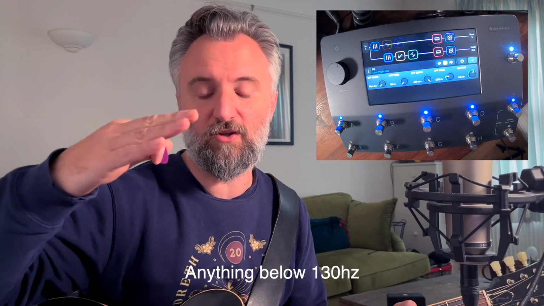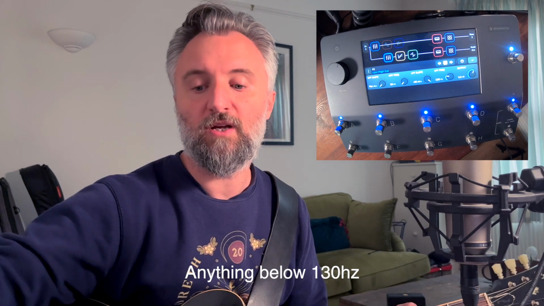So the trick is to divide your signal. I've taken a low pass filter and I've set the frequency to 130 Hertz. So anything below 130 Hertz is going to pass through path B, and is going to go through a polyoctaver with 100% processing and just a low octave on, a compressor, and basically a bass amp.